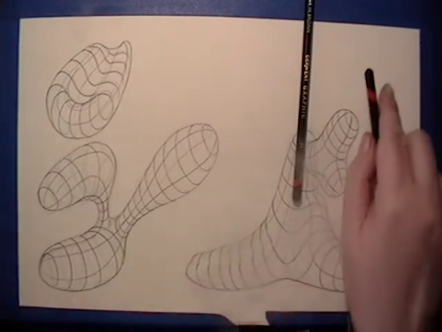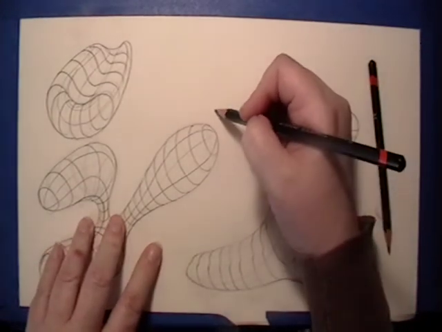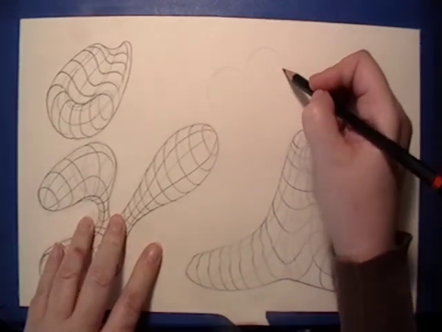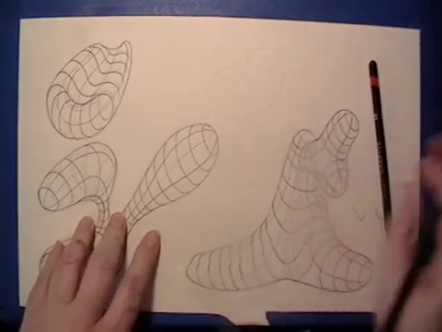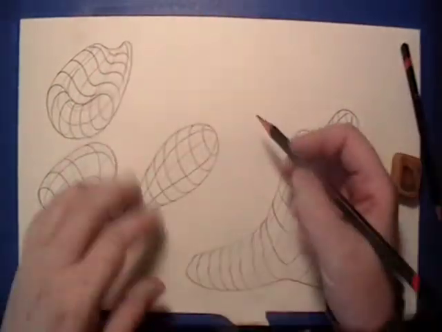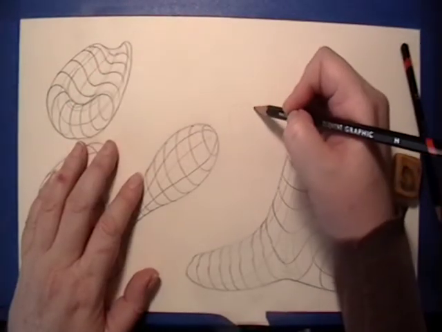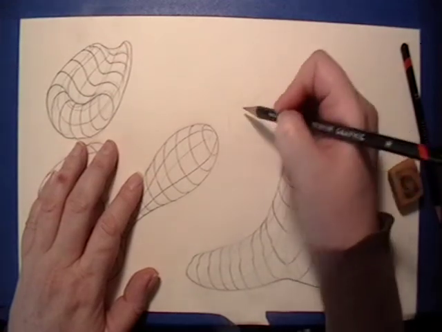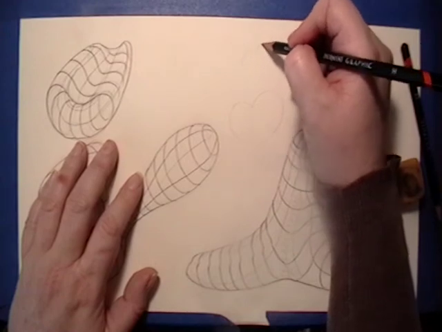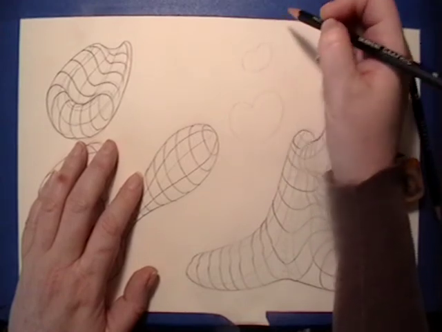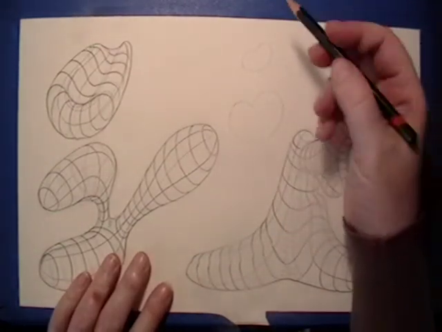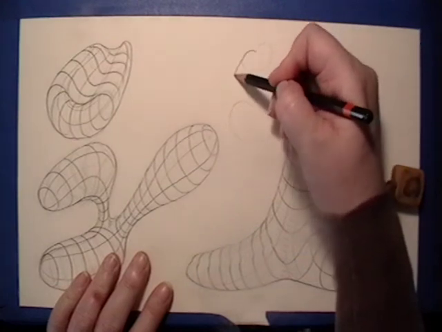We can also do one more like that. Well, we need more room. Let's do it down here a little further. Make it a little smaller. Okay, so then I'm going to do a smaller one up here. We're going to do the same thing. So now let's outline the shape.